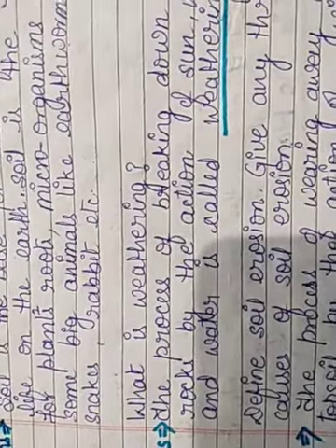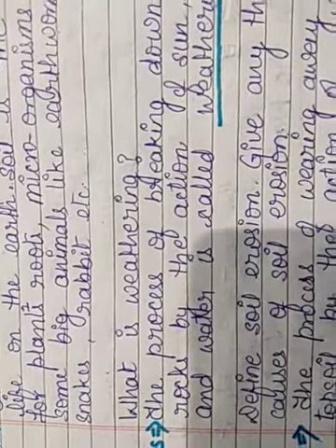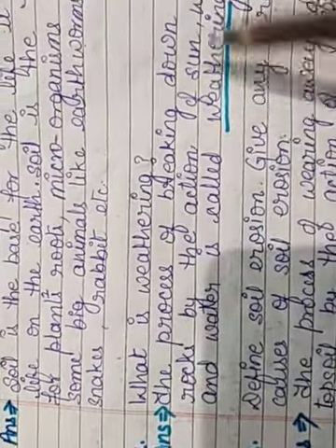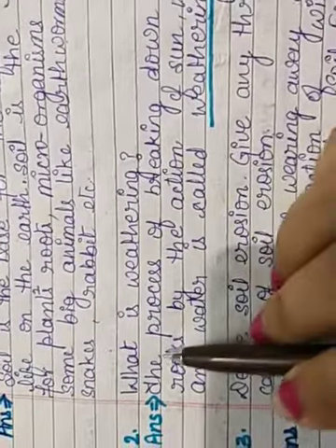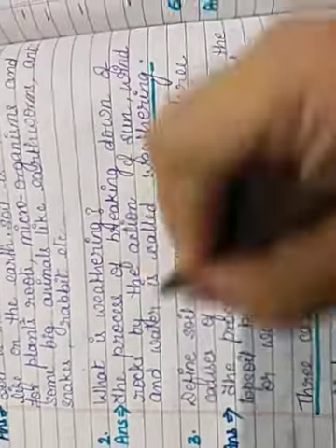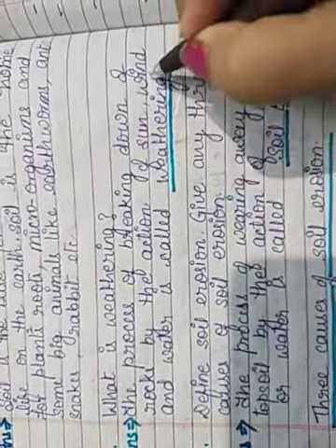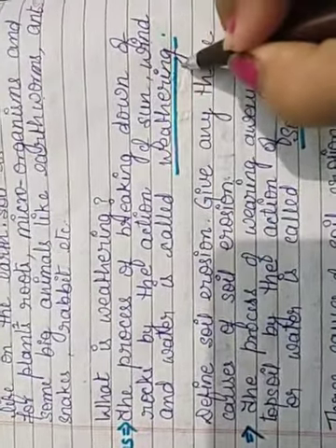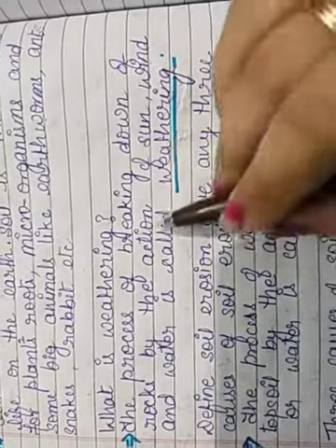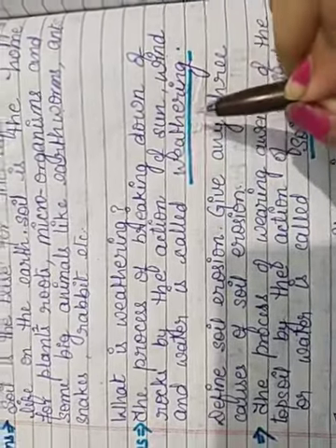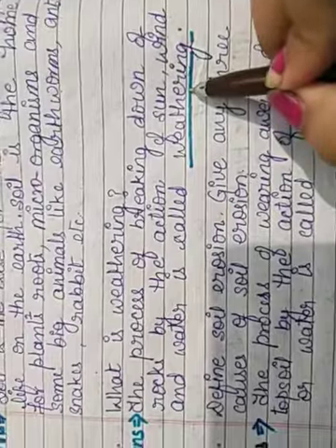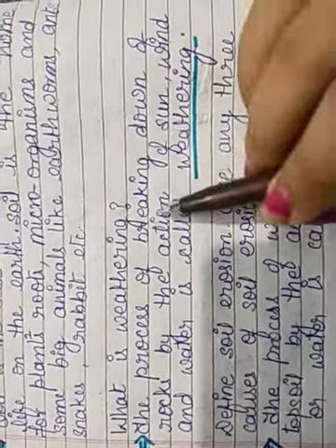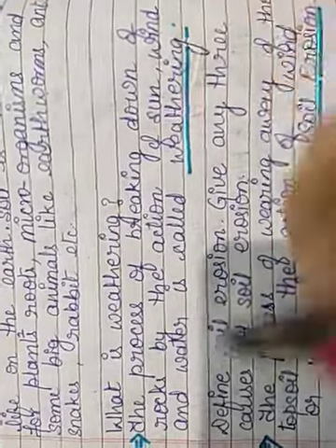So how does the stone convert into the powdered soil? By the action of sunlight, wind, and water. So the process of breaking down of rocks by the action of sun, wind, and water is called weathering. Weathering is the breaking down process of the bigger rocks into the powdered soil by the action of sunlight, wind, and water.